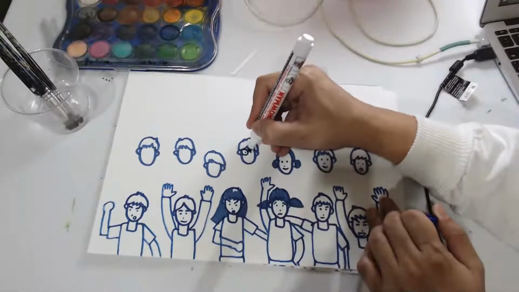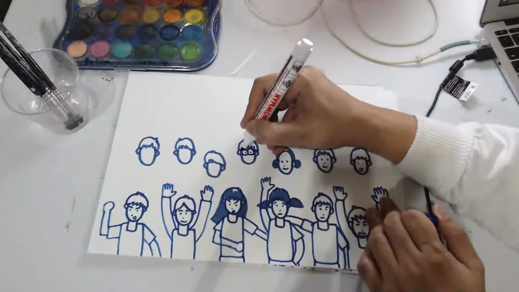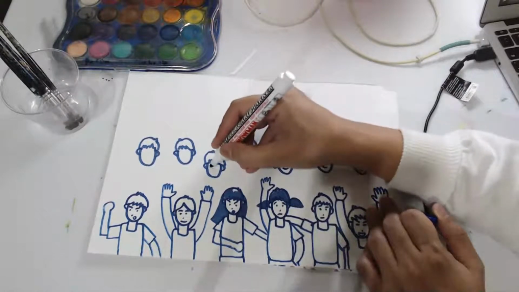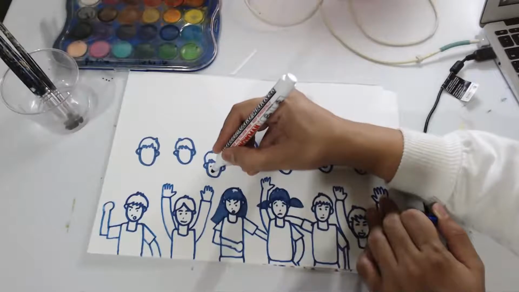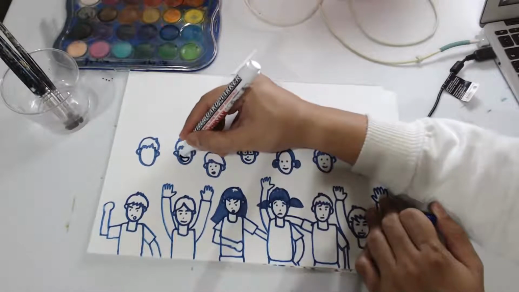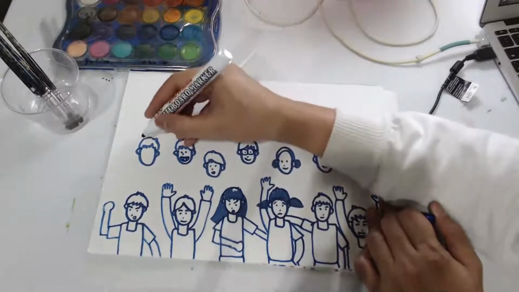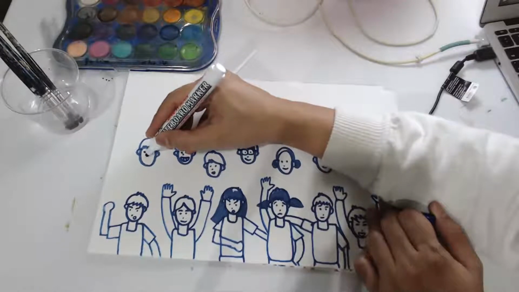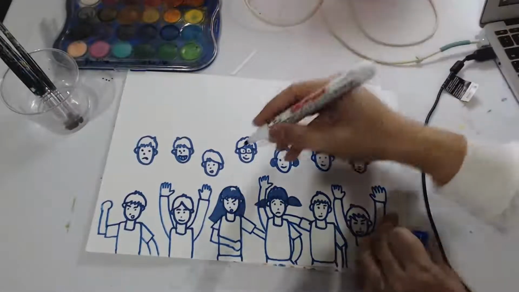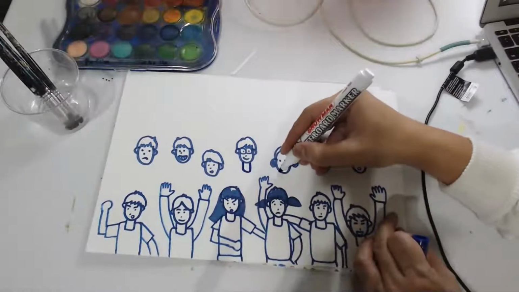Maybe some of them are using goggles, like eyeglasses. And then this one is smiling, and this one is laughing, ha ha ha ha ha, something like that. And then this one is maybe just sad. As usual, Mr. I will draw again the neck.